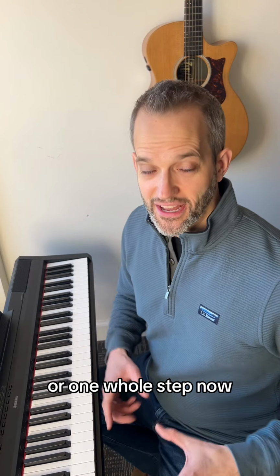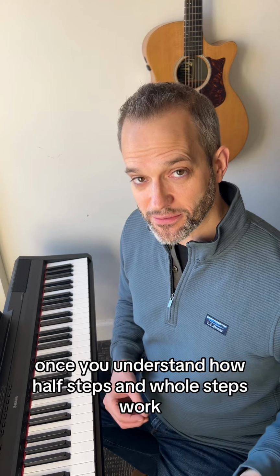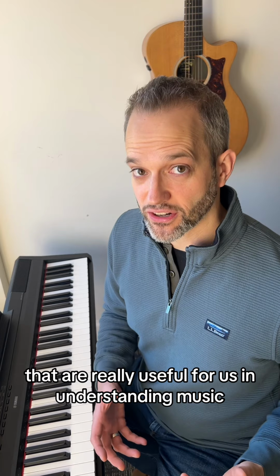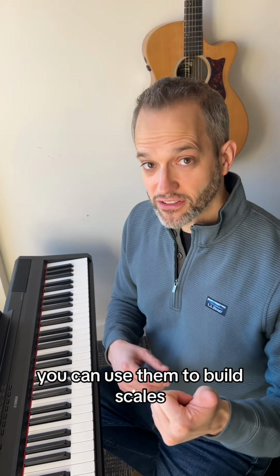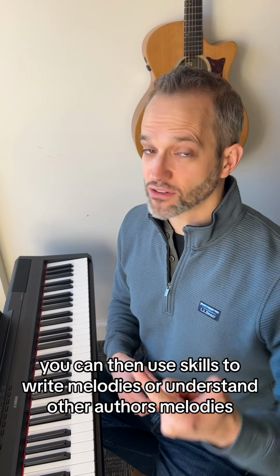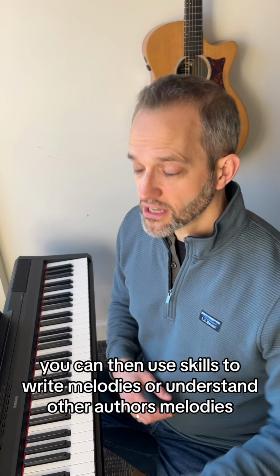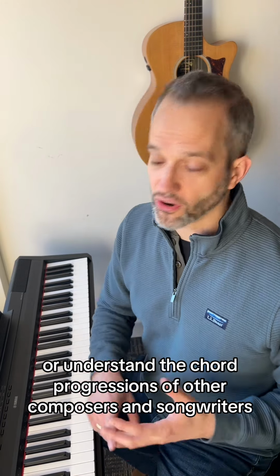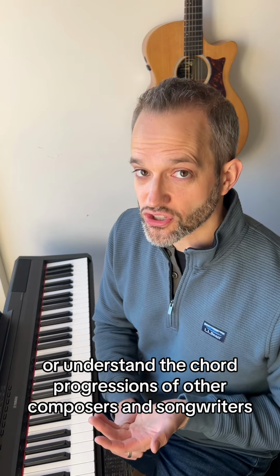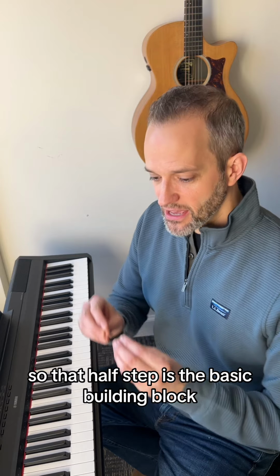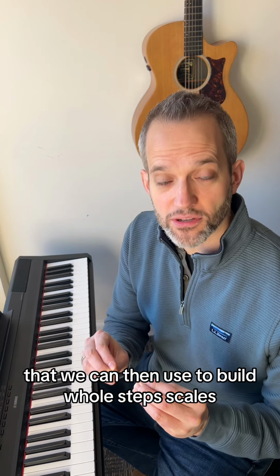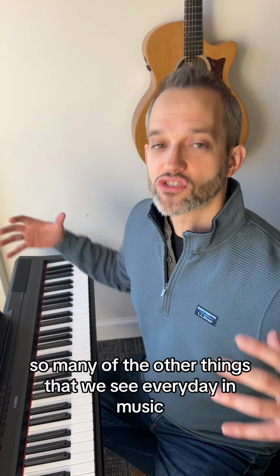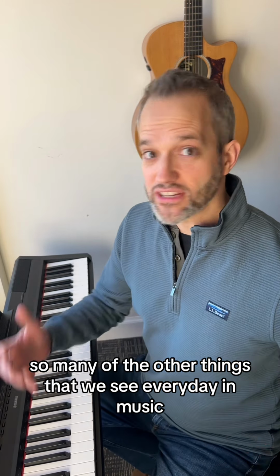Now, once you understand how half steps and whole steps work, we can use those to build all kinds of other structures that are really useful for us in understanding music. You can use them to build scales. You can then use scales to write melodies or understand other authors' melodies. You can then use those scales to create chords that'll accompany the melodies or understand the chord progressions of other composers and songwriters. So that half step is the basic building block that we can then use to build whole steps, scales, chords, songs, so many of the other things that we see every day in music.